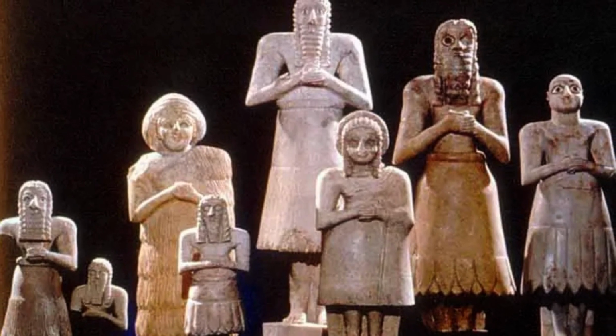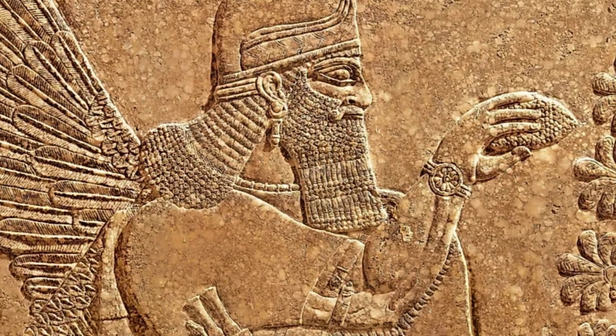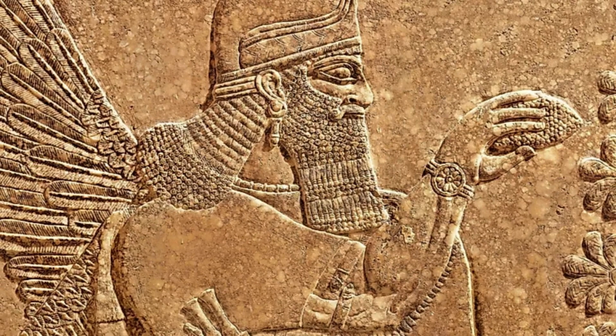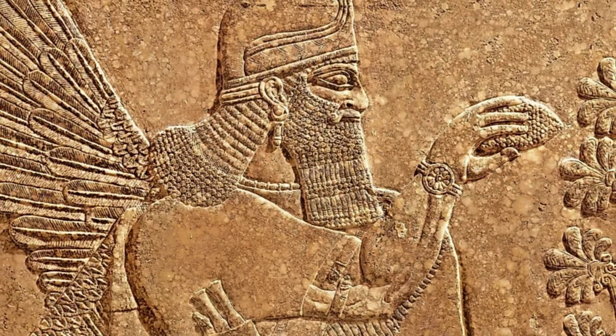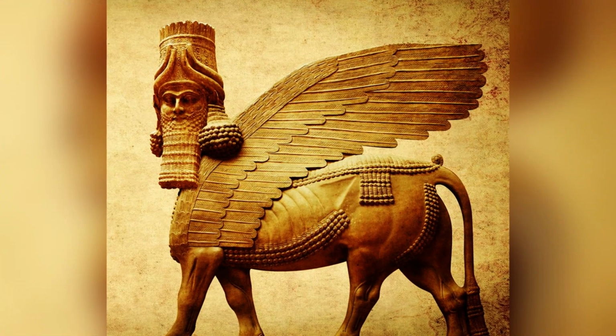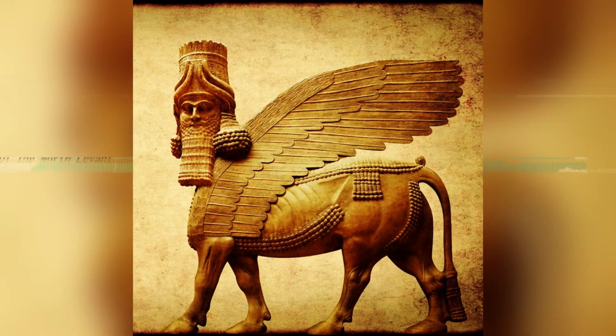Sumerians established city-states in southern Mesopotamia around 3500 BCE, contributing to advancements in writing, cuneiform, architecture, and governance. Babylon, under King Hammurabi, 18th century BCE, produced the famous Hammurabi's Code, one of the earliest known legal codes.